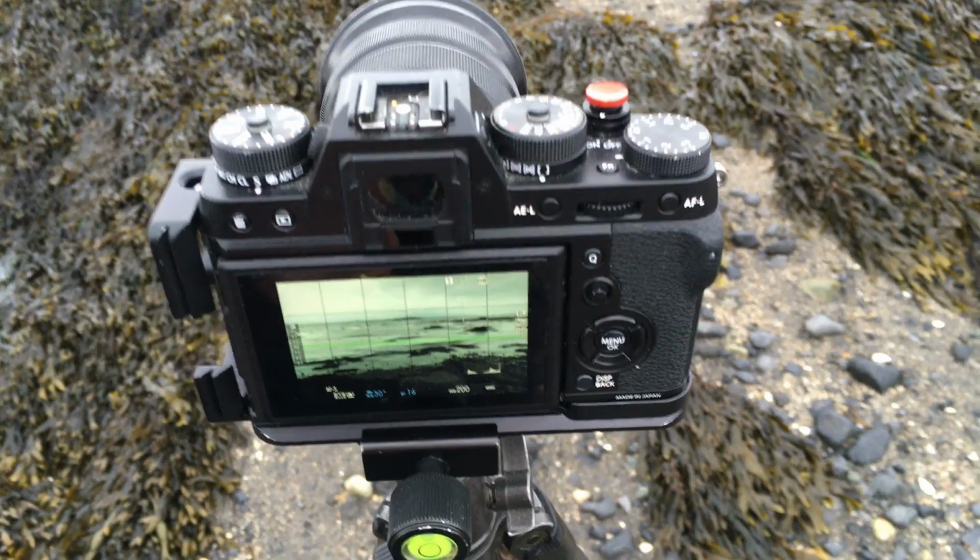The Lee Big Stopper can be very blue. My Pro ND was quite blue. The original 10x filter I had was very pink because it was designed for film, which didn't have infrared issues. This one here is really cheap. It's about 20 quid, and it's actually quite neutral.